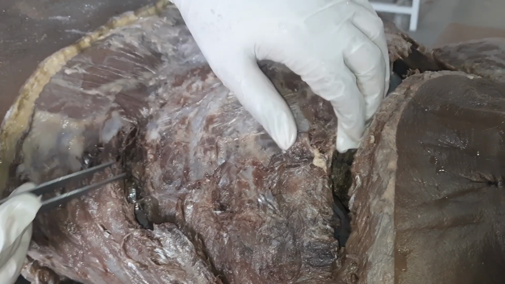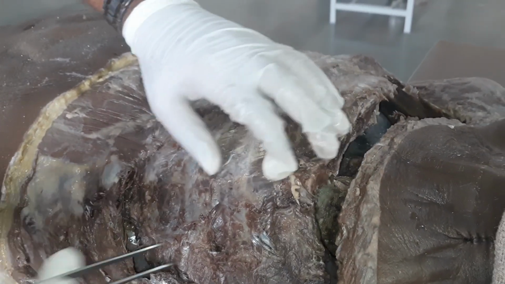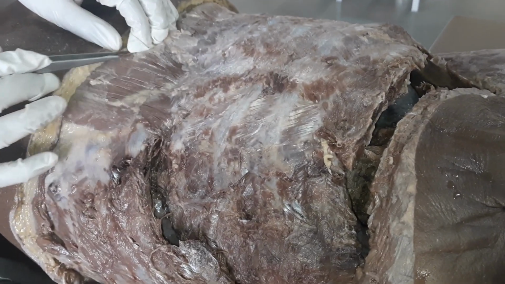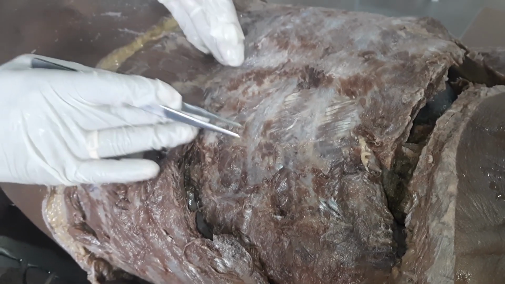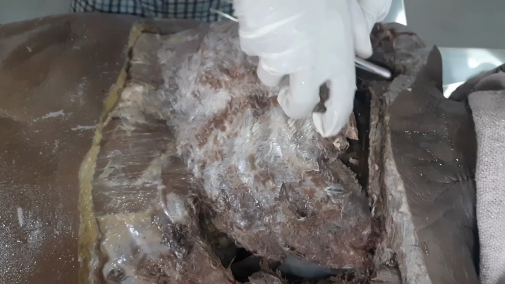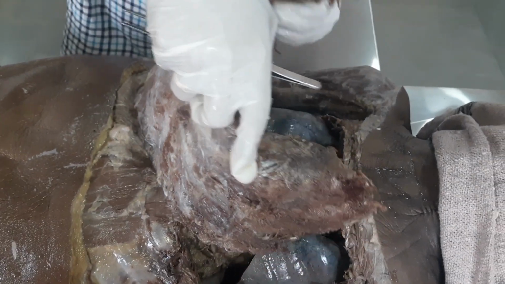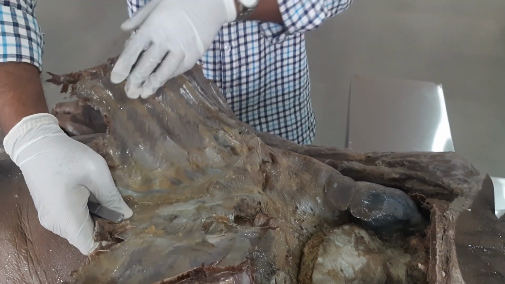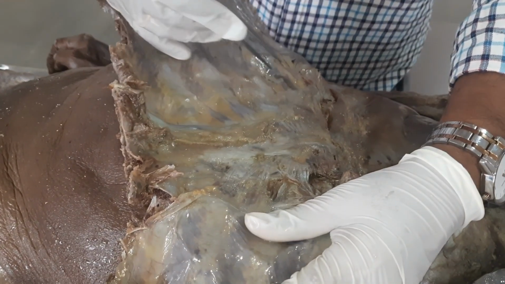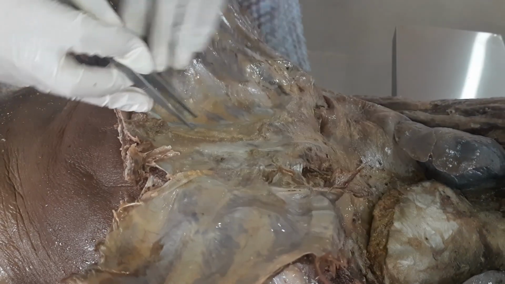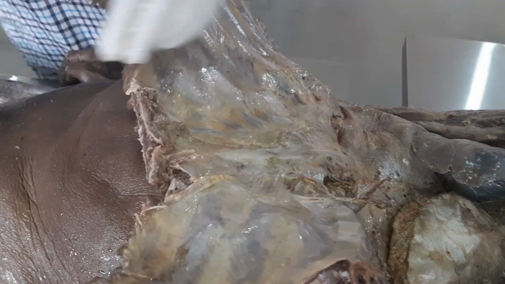Now we are going to open the chest. Before that, let's see one more muscle here. This is a big muscle, the rectus abdominis muscle. Open the anterior chest wall. Now here you can see the posterior aspect of the anterior chest wall. You can see some of the structures here.